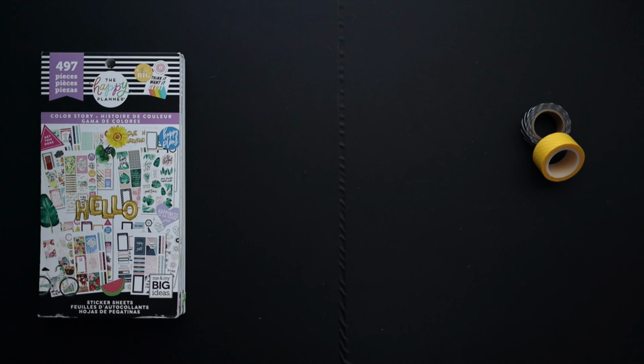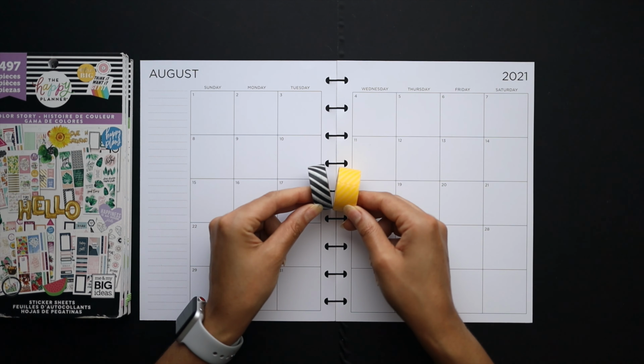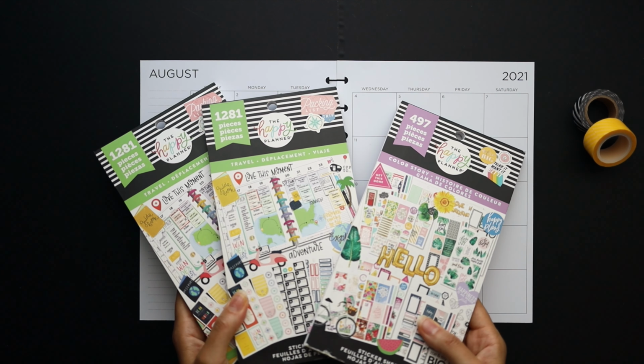I'm Stephanie and today we're going to be setting up our month of August in our planners. I've got this washi tape here ready to go, as well as these sticker books which I'll pull from.